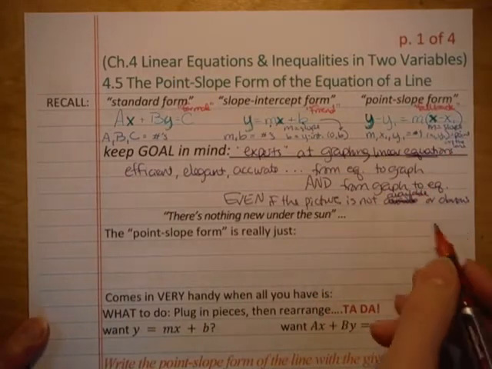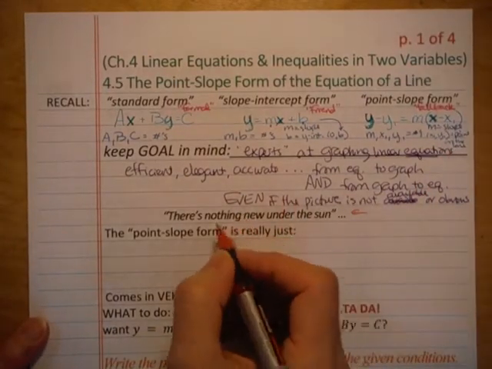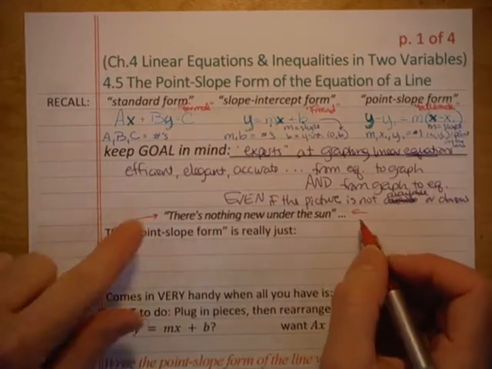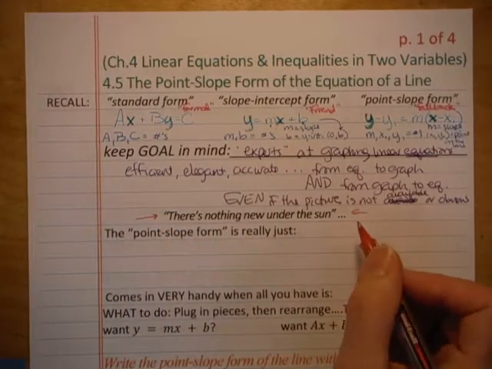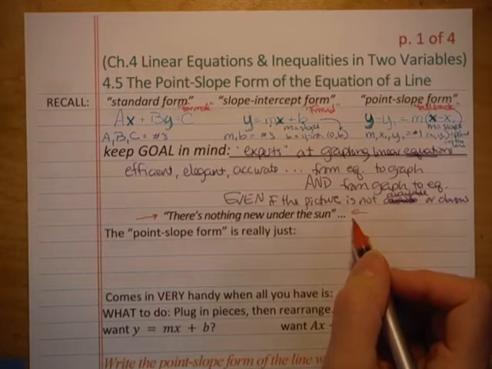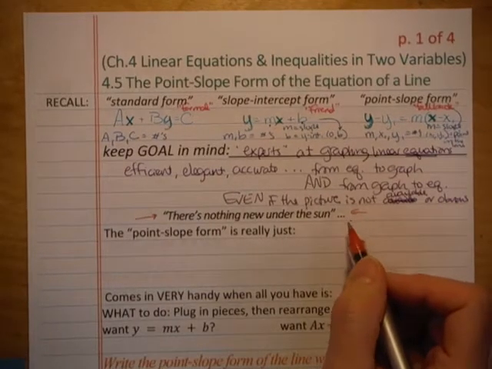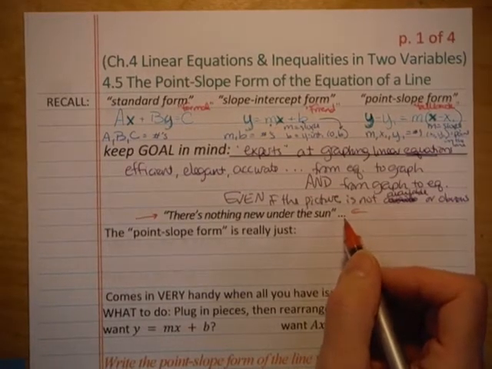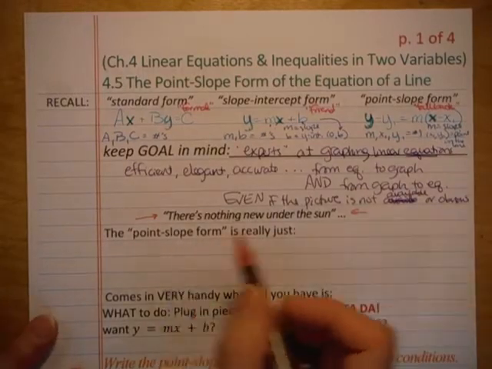So there's nothing new under the sun here. That's a phrase that you might hear in life, and it's really true in mathematics too. We aren't creating mathematics, we're just reapplying the patterns we've already discovered. And so the same is true with point slope form.